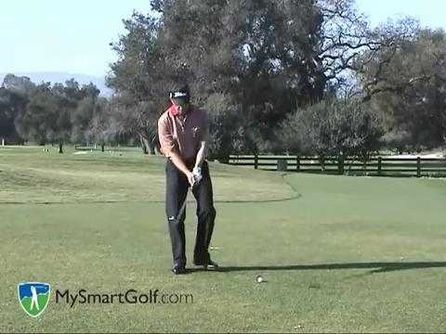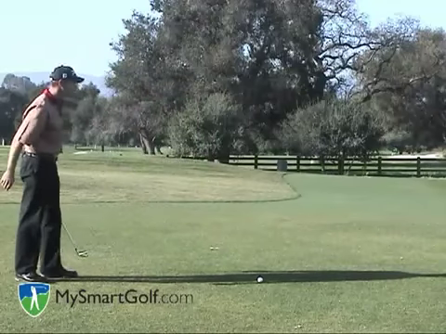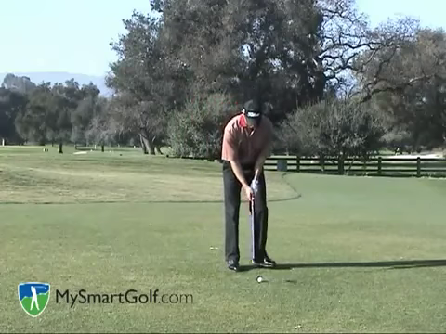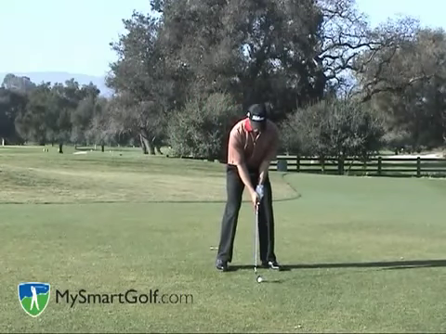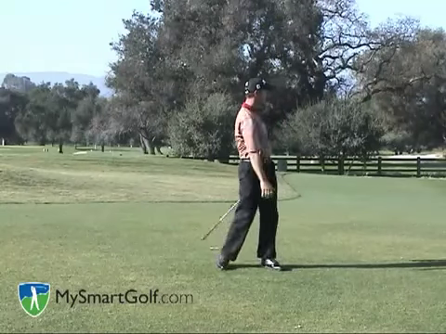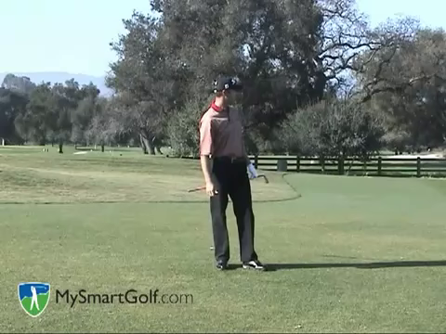I'm making my shallow practice swings with the feel of the club face closing. Tic-tac-toe, lower left-hand square, here we go. Nice draw right around the tree, right in the heart of the green.